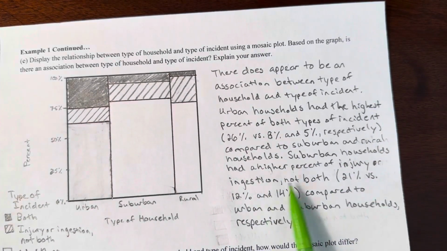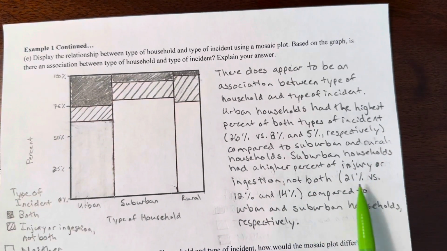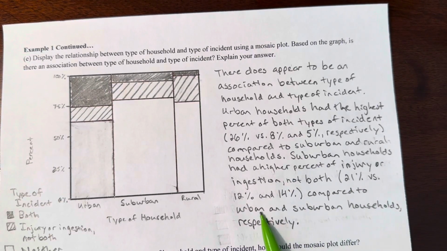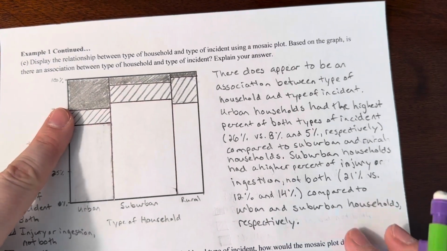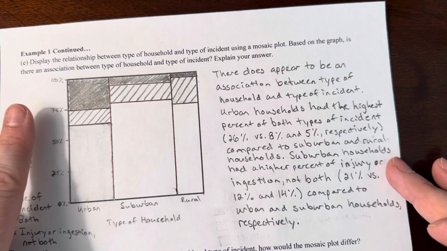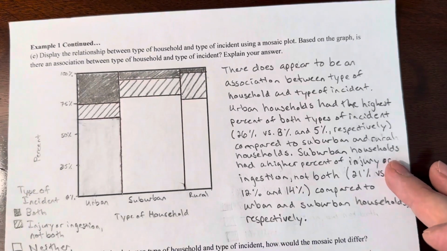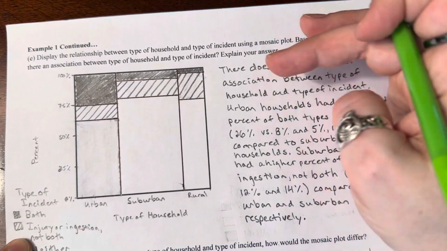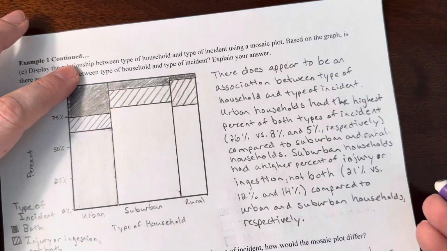Suburban households had a higher percent of injury or ingestion, but not both, 21% versus 12% and 14% compared to the urban and suburban households respectively. Ooh, urban and, I keep making a mistake with that. My bad, ladies and gentlemen. Let me adjust this. For that one, the 21% of injury and ingestion, highest was actually rural.